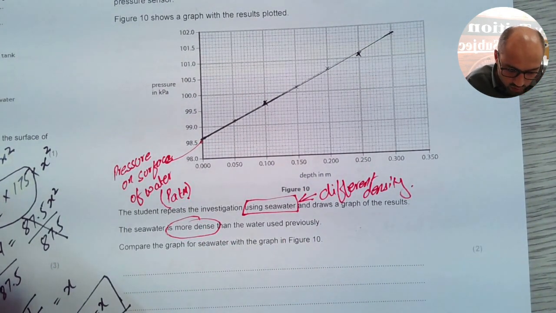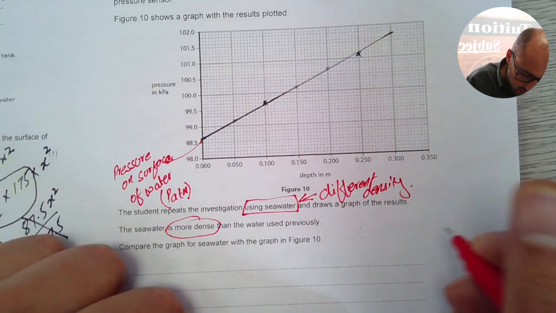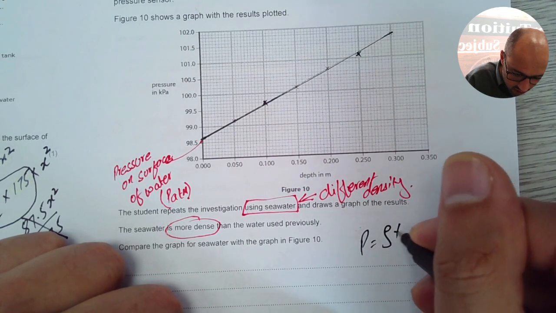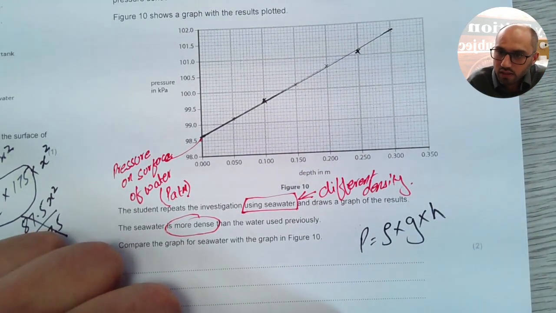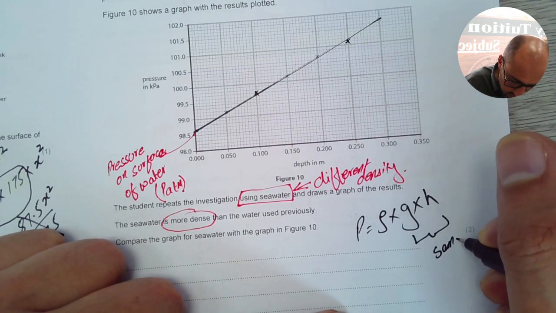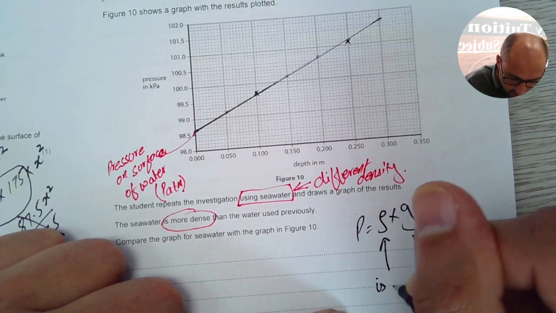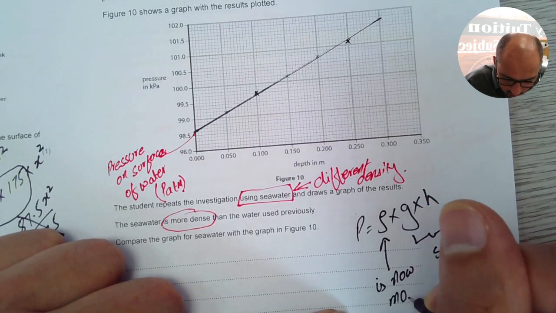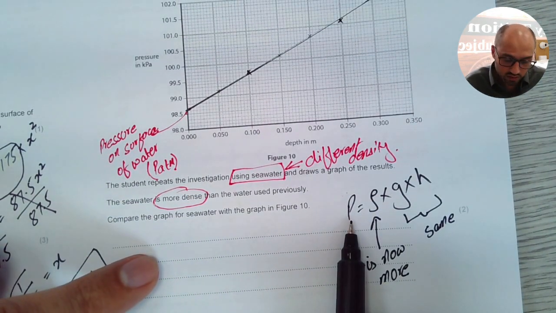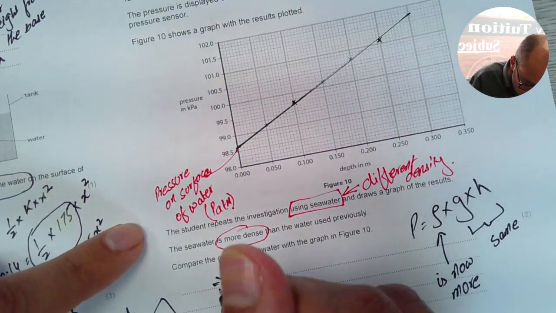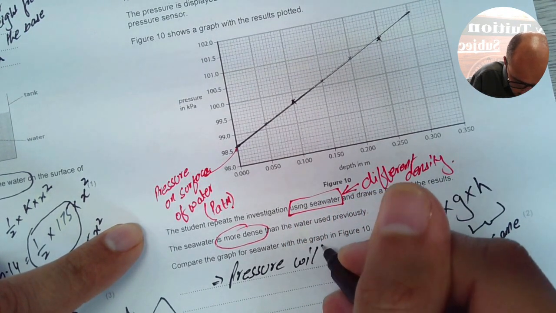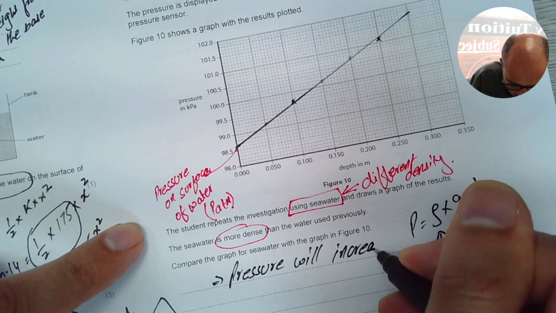Compare the graph of seawater with the graph in figure 10. So if I recall, my equation is P equals density times gravity times height. In this case, gravity and height are the same, but density is now more than the previous case. So if the density increases, the pressure will increase. So I can say number 1, pressure will increase.